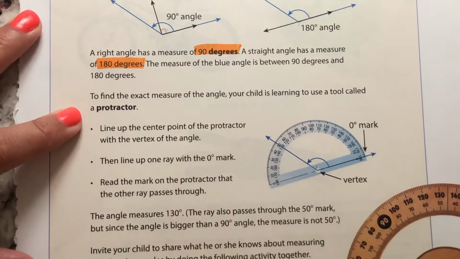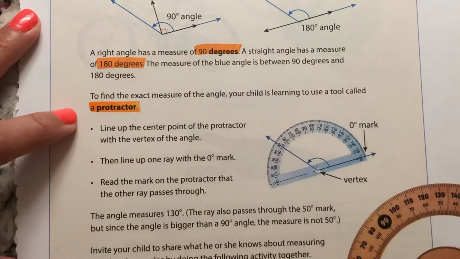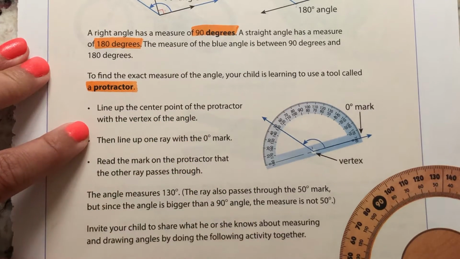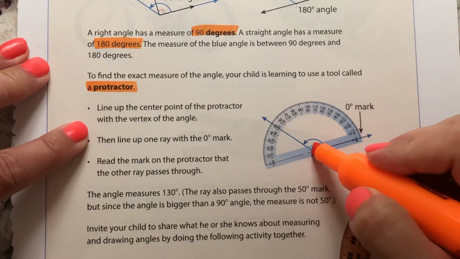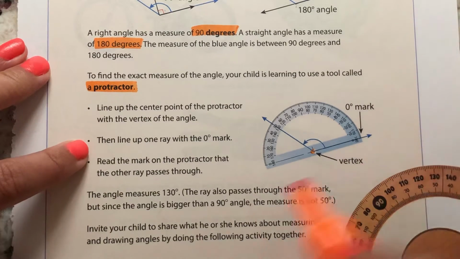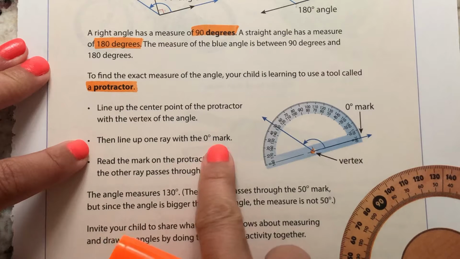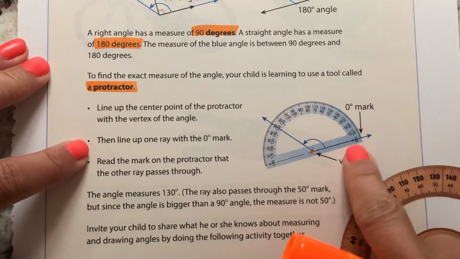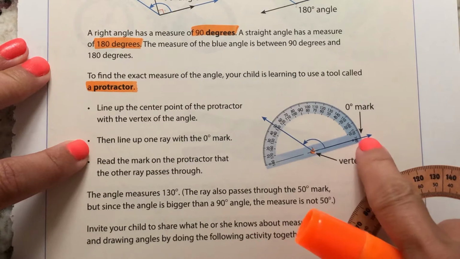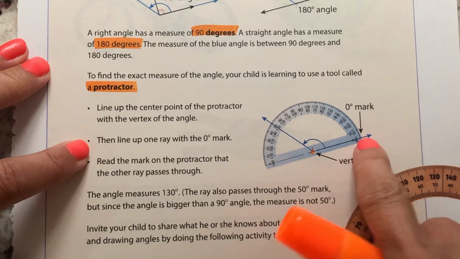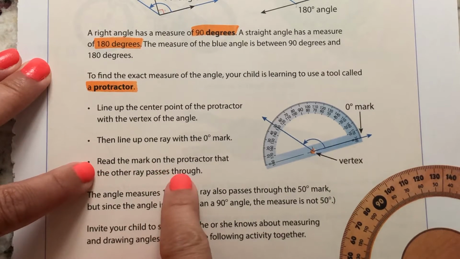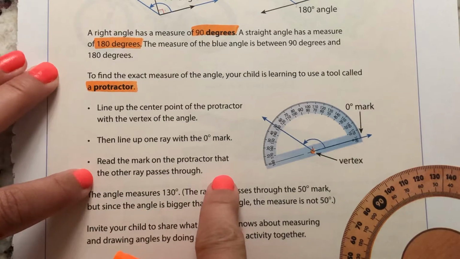To find the exact measure of an angle, your child is learning how to use a tool called a protractor. The way that we use a protractor is we line up the center point of the protractor with the vertex of the angle. So this open center point is lined up with the vertex, and then you line up one ray with a 0 mark. Now your protractor might have a 0 there, or it might not, but as long as it is going through the 180 at the tip, you know that you are on that base ray. Then it says to read the mark on the protractor that the other ray passes through.